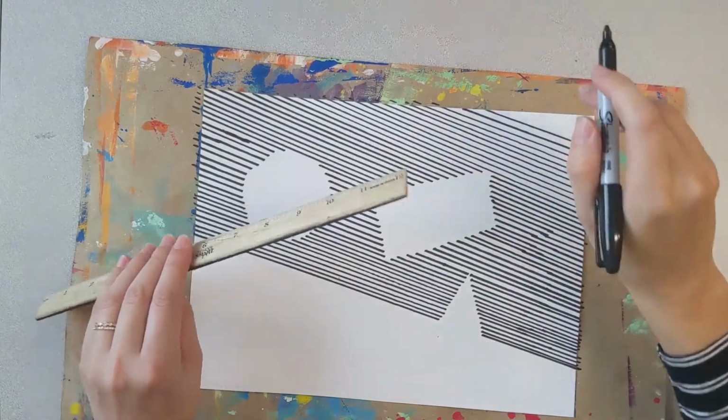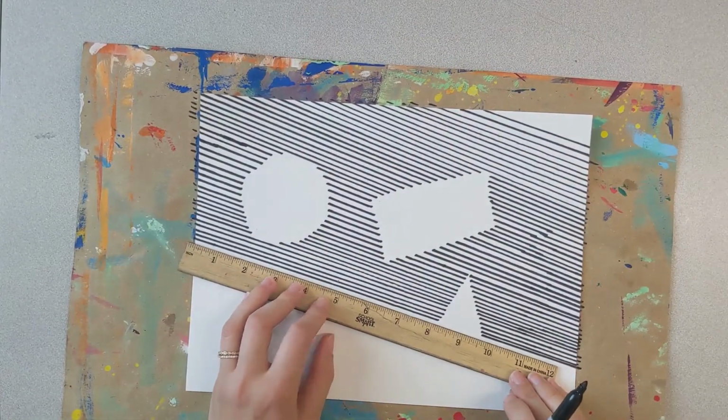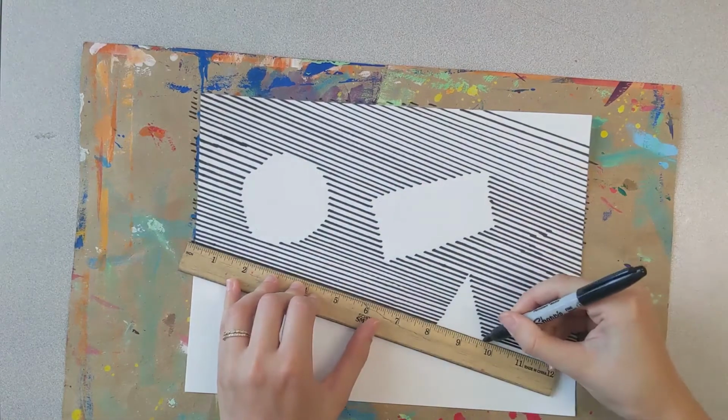Then this is where I forgot that I even had an oval in that corner. So I had to redo it, erase it, because I had already gone over my first one.